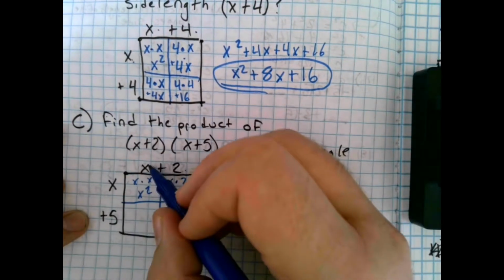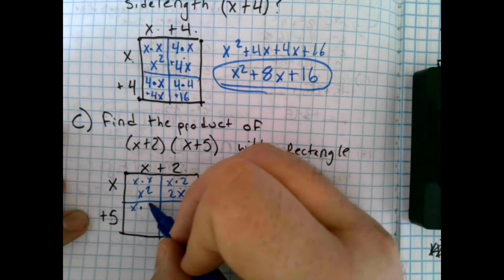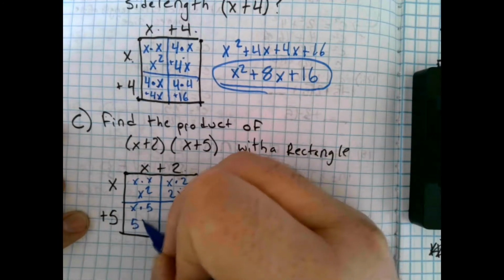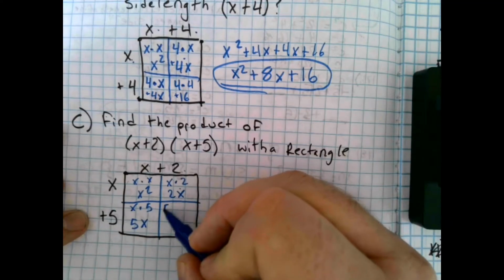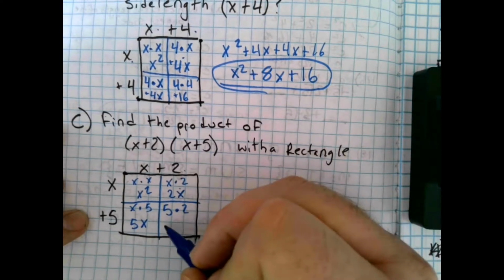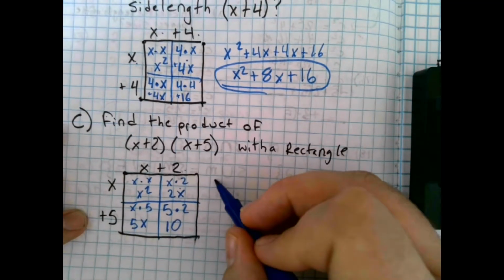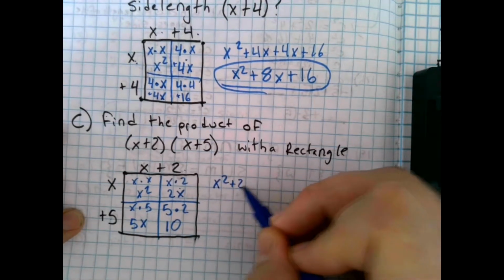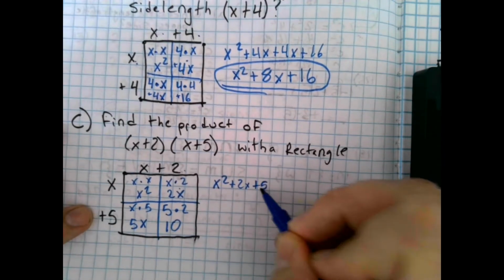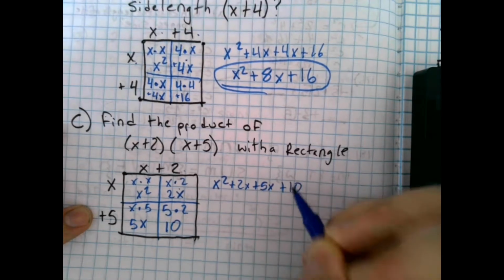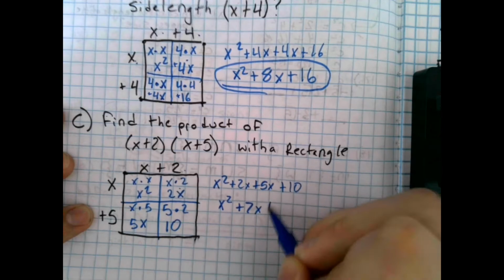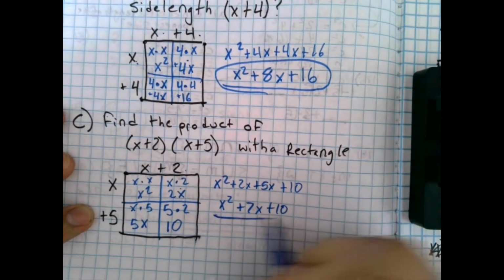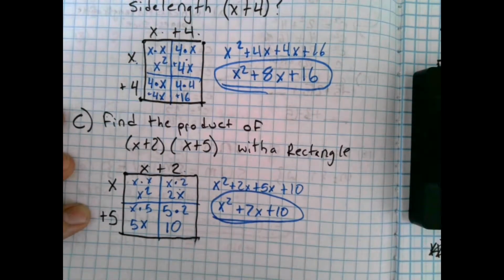This is x times 5, which is 5x. And this one is 5 by 2, and 5 times 2 is 10. So we have x squared plus 2x plus 5x plus 10. That gives us x squared plus 7x plus 10 as our final answer.